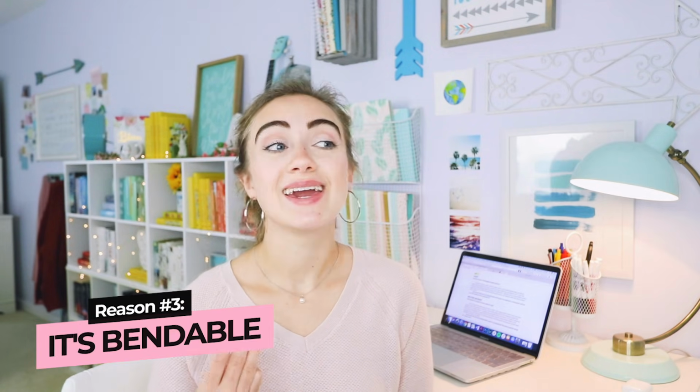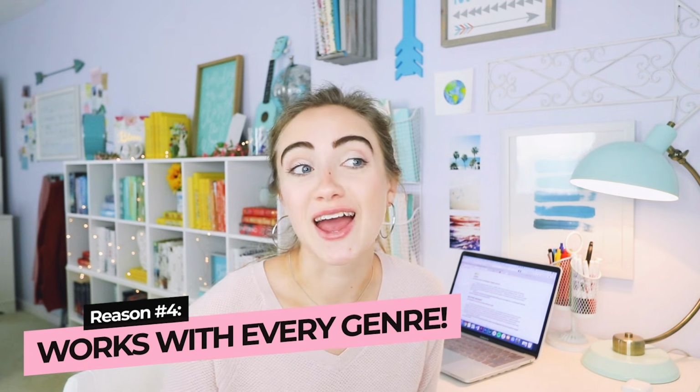And the 3rd reason why I love this structure is it's bendable. Once you use it a lot and understand the reason behind each story beat, you can change it up. They say that once you know the rules, you can break them, but I prefer to say once you know the rules, you can bend them. You can adjust this story structure. You can get creative with it. You can move some story beats around and make these minor adjustments that make it more unique and make it yours and make it fit better with your protagonist's internal journey. Pretty awesome. Oh, and there's a 4th reason too. It works with every genre.